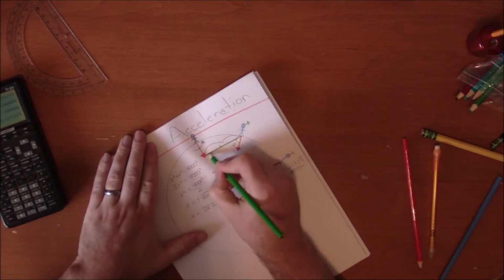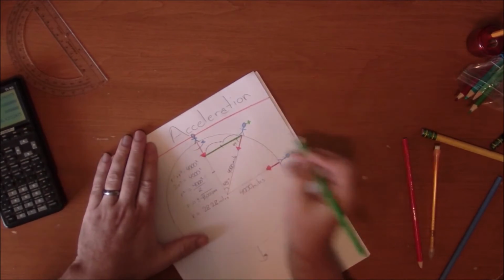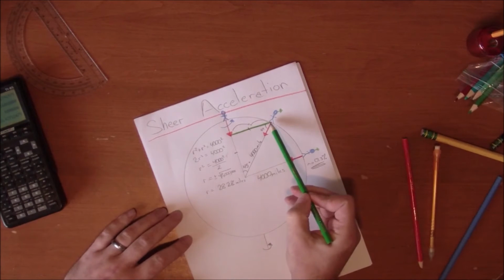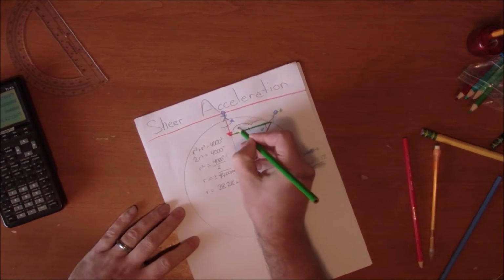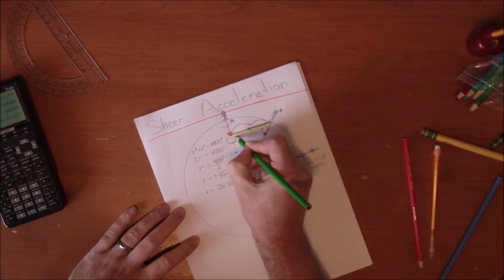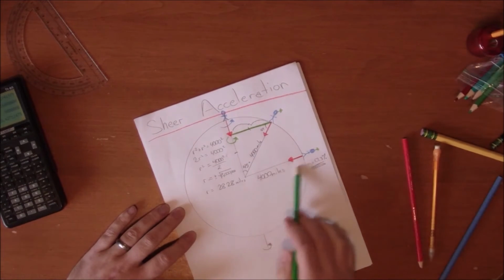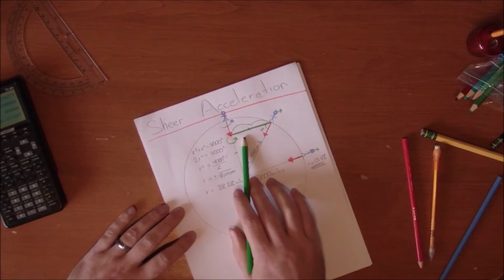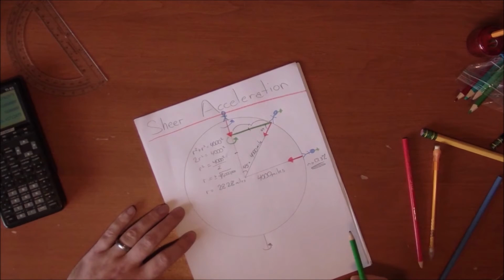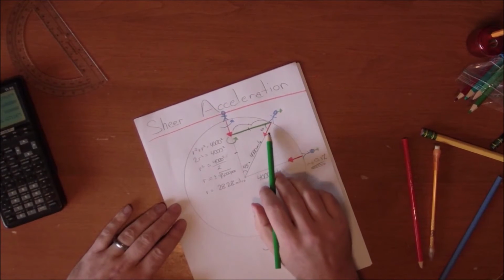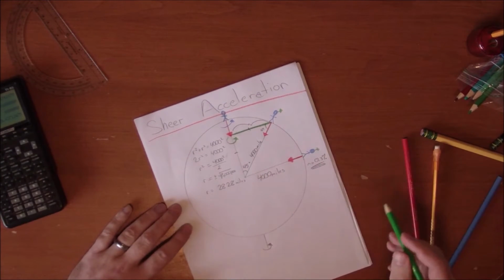So the radius, or the length of the string that this person is on that is spinning around in this direction, is not the 4,000 miles. It is shorter, which will reduce the centrifugal effect. However, it is not nullified or canceled out by gravity.